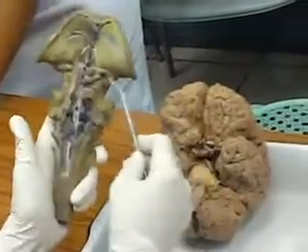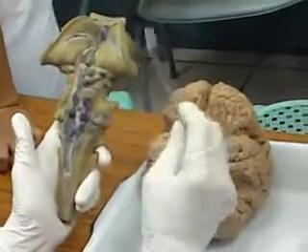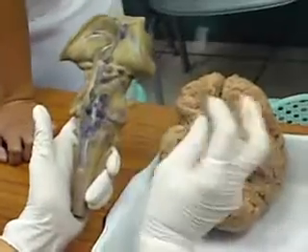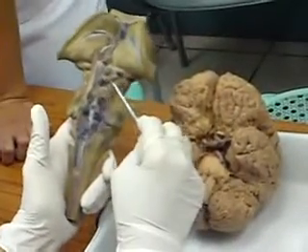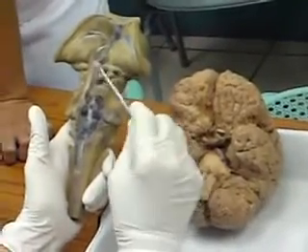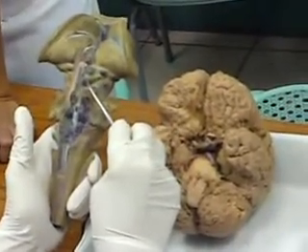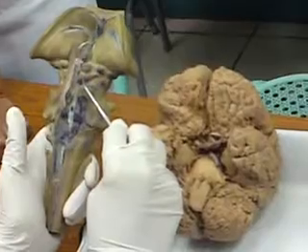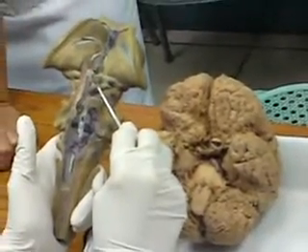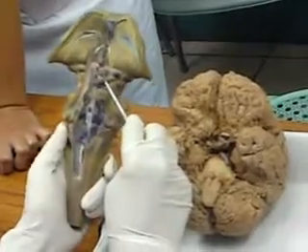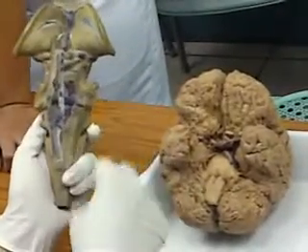Okay? Now, in your midbrain, grossly, you will see there is actually a pair of swellings. You call these bodies the corpora quadrigemina. The lower pair is the inferior colliculus, part of the auditory pathway, and the superior colliculus, part of the visual pathway. Okay?